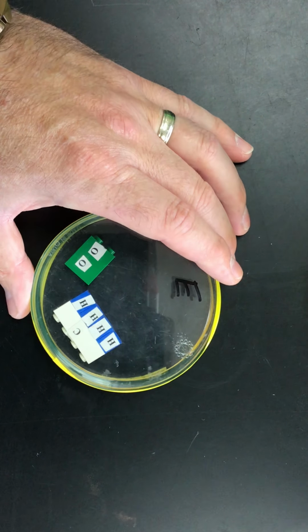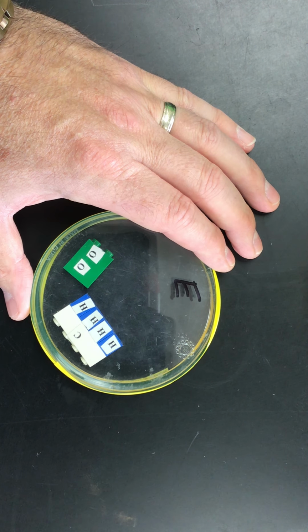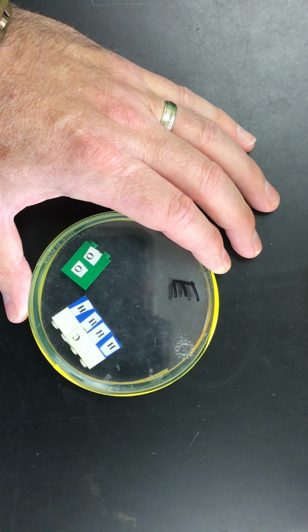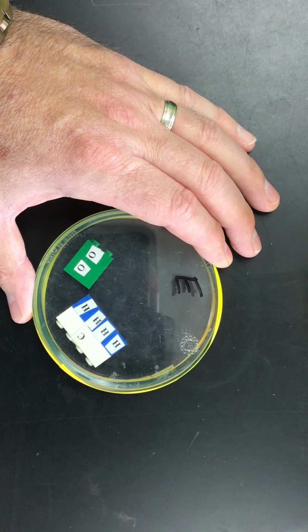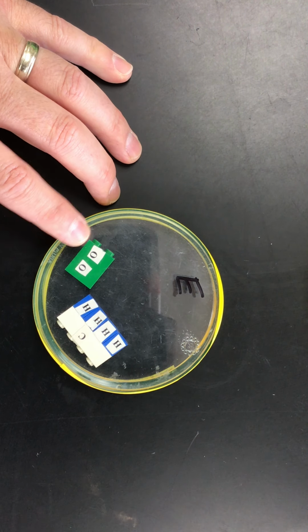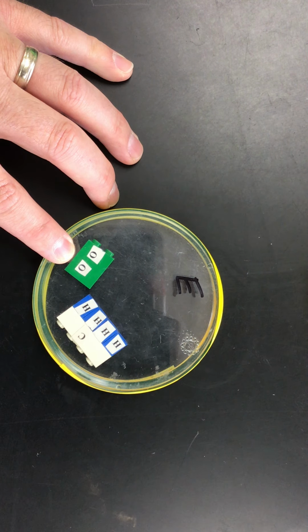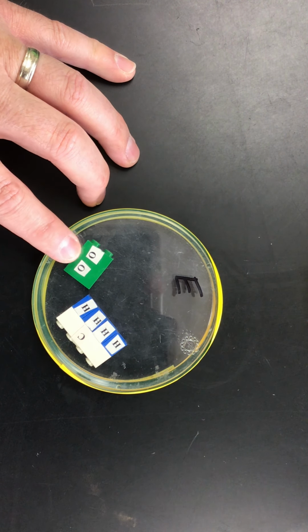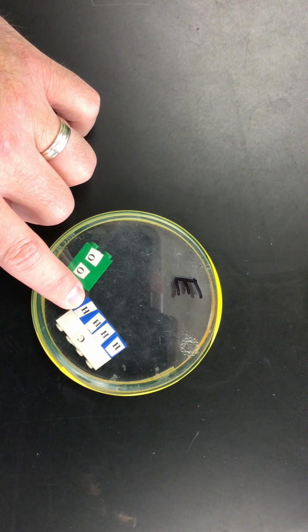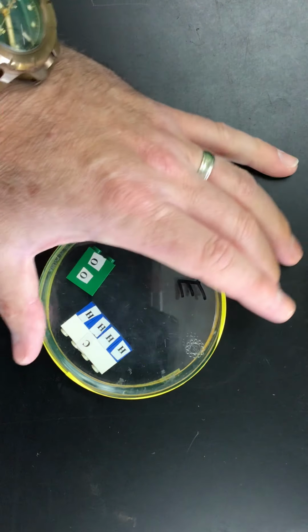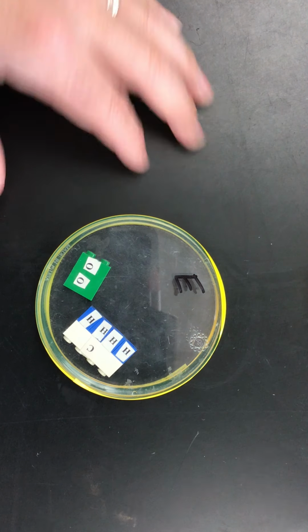For letter E, we get down to our Legos. Not only do we have different colors to represent that you've got different things connected, we put some elemental symbols on them. In the green here, we've got 2 oxygens that are connected. This is separate from the other group of Legos, and you have 4 hydrogens and 1 carbon, and they're all connected. All right, that's letter E.